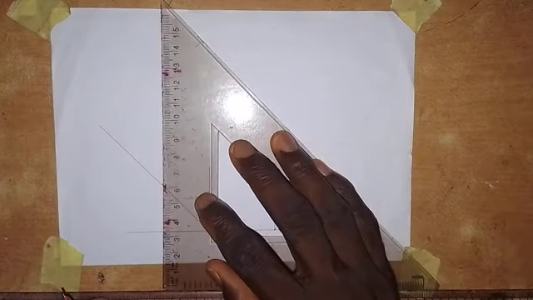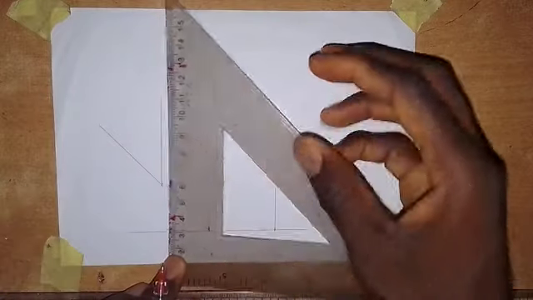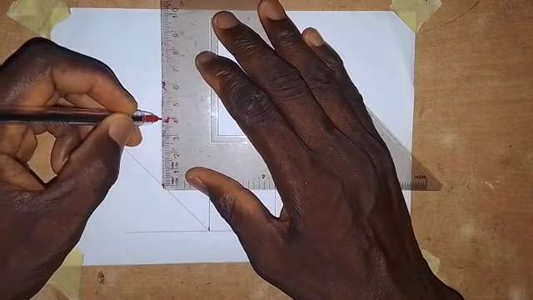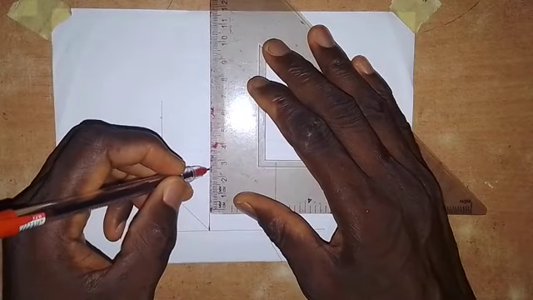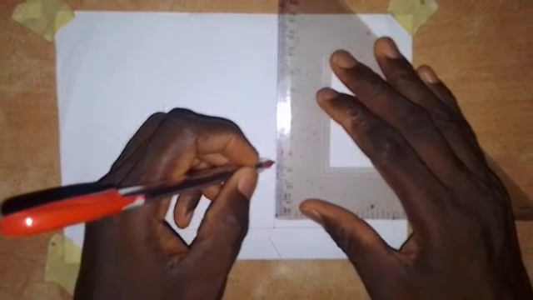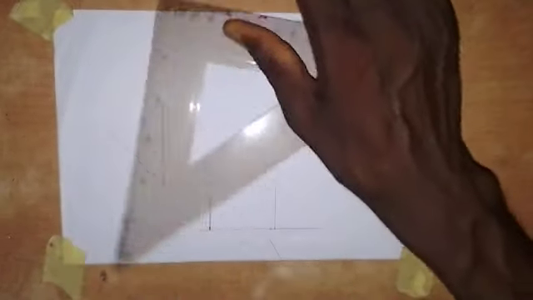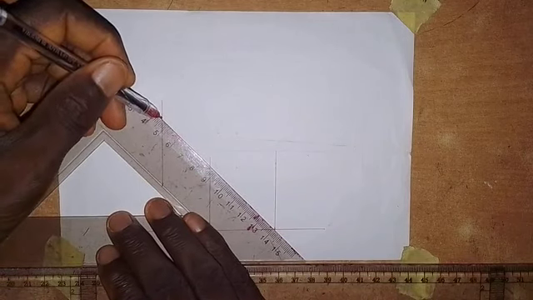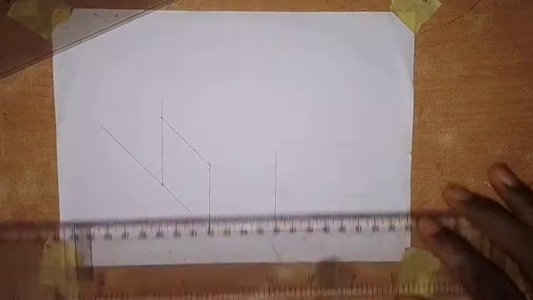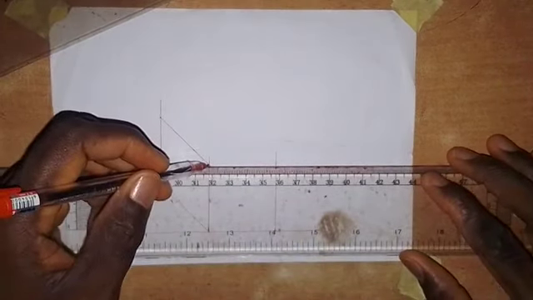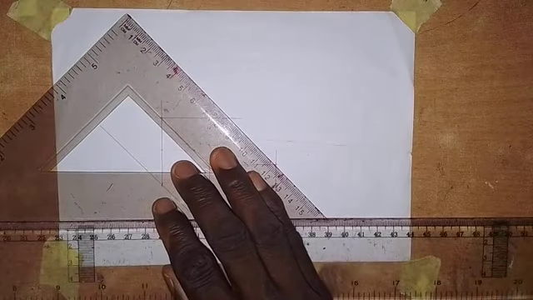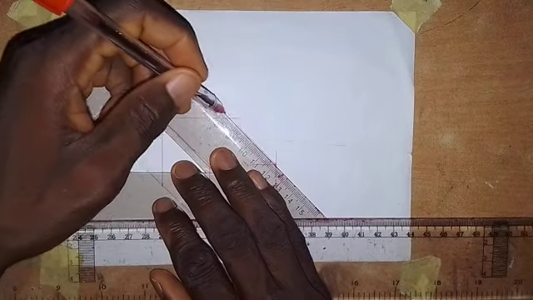So here I'm going to draw a vertical line like this. Okay, so then the height is 40 millimeters. So here I will take 40 millimeters. So I need to extend this a bit and also extend this a little bit. Okay, so then with my 45 degrees set square, I will transfer this point to the front here. Then I'm going to draw a horizontal line at this point. Also at this point I will draw a horizontal line. So then this point I will transfer onto this line here, like this.